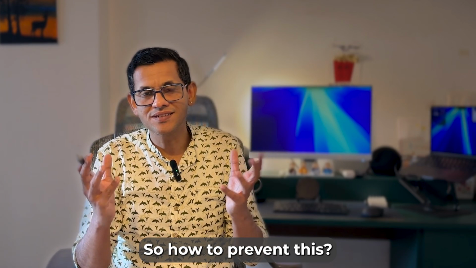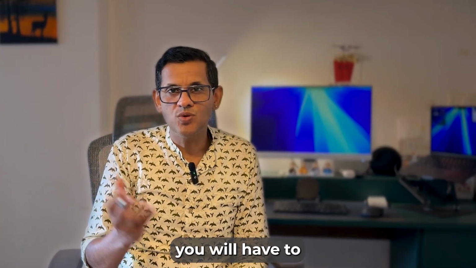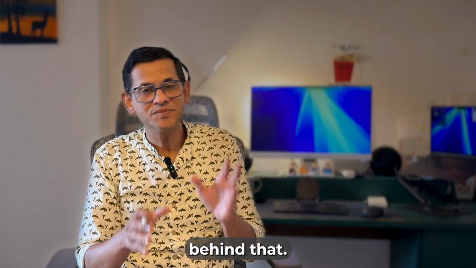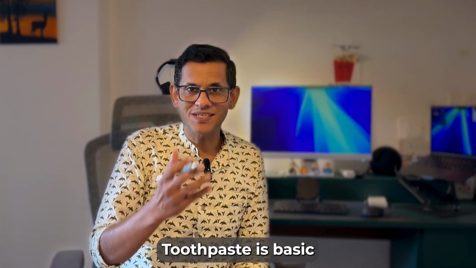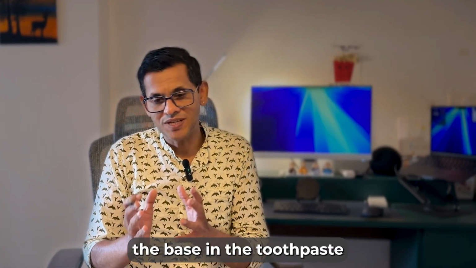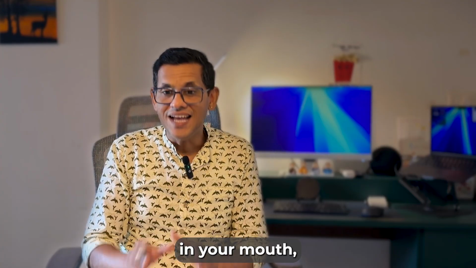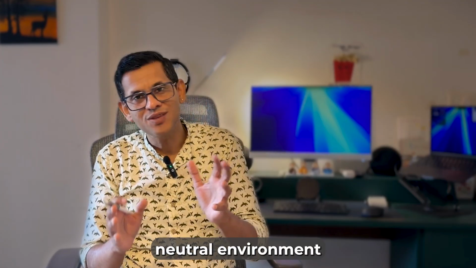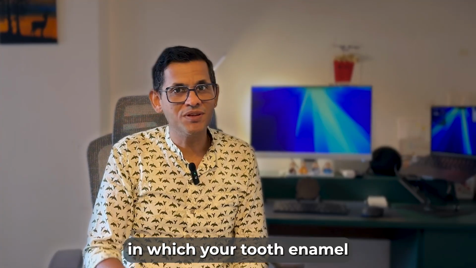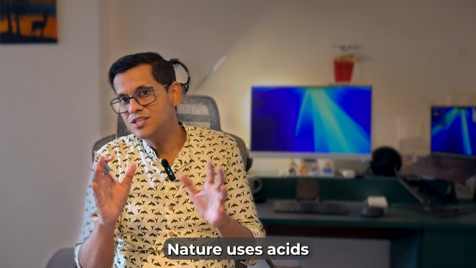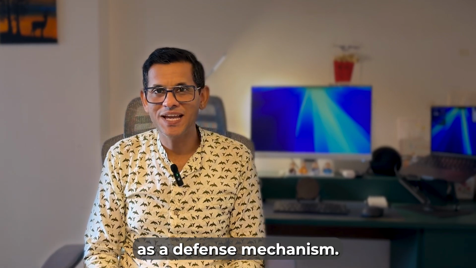So how to prevent this? Basically, you'll have to brush twice a day. But here is a reason behind that. Toothpaste is basic. The base in the toothpaste is going to neutralize the acids in your mouth, and that is going to create a neutral environment in which your tooth enamel will feel safe. So brush twice daily.